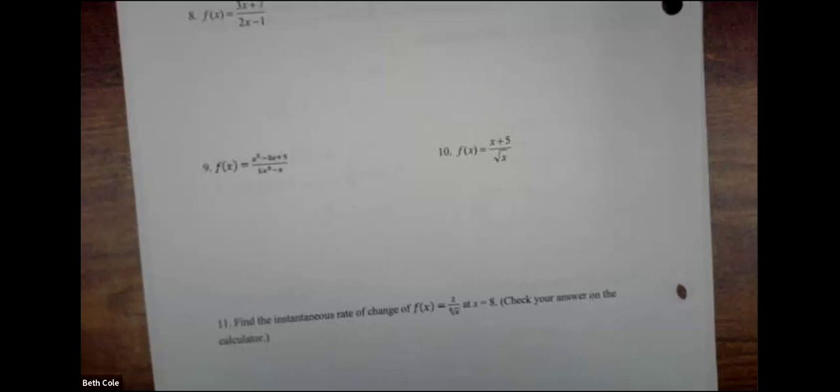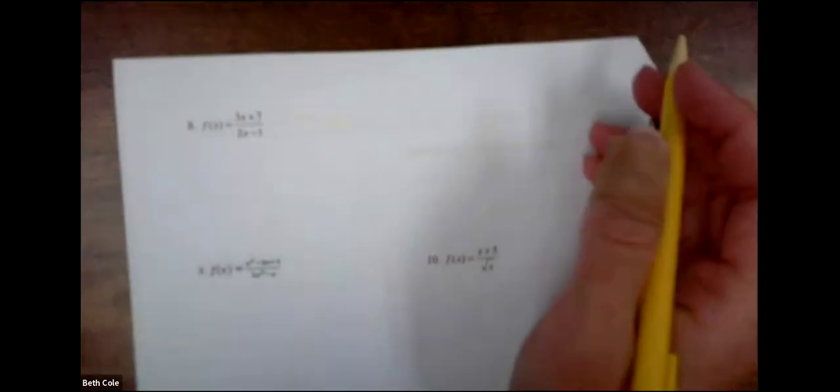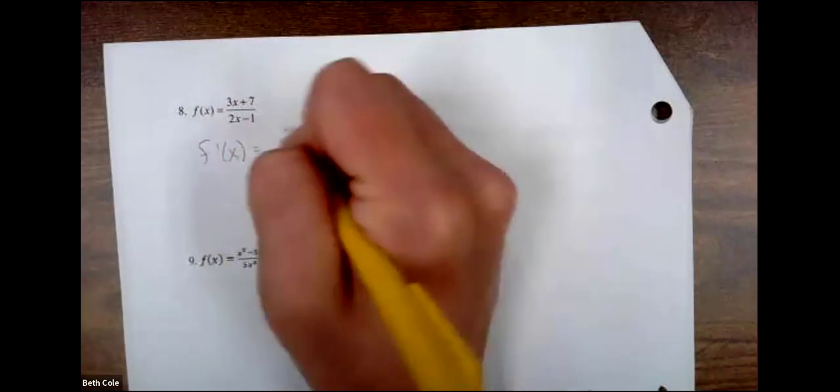We don't need to do every single one of these. Let's do 8 and 10. We'll skip number 9. Okay? So for this one, you're going to start with the denominator.